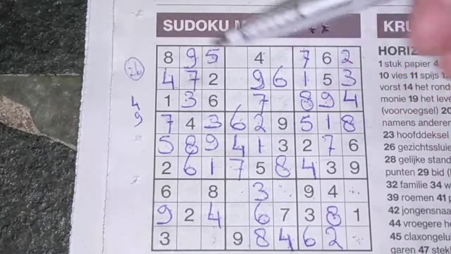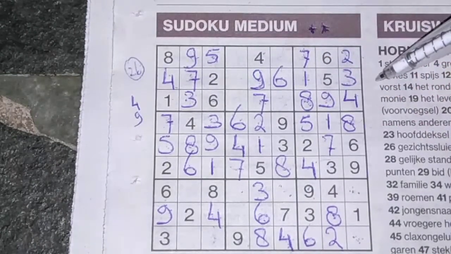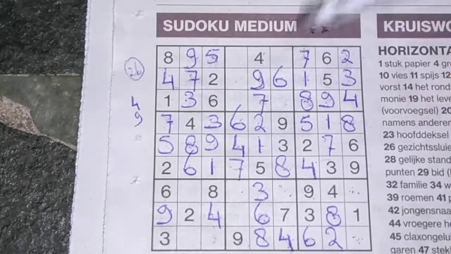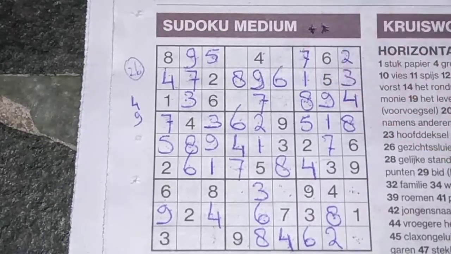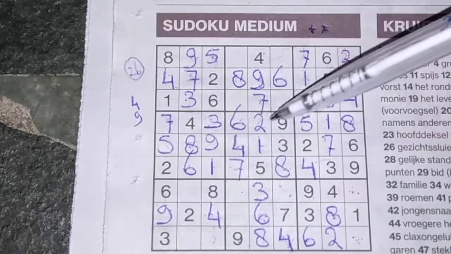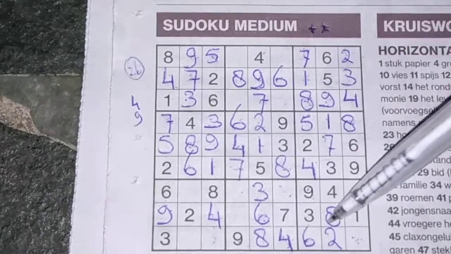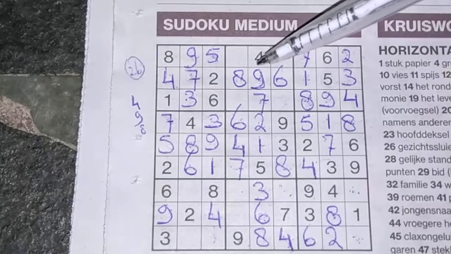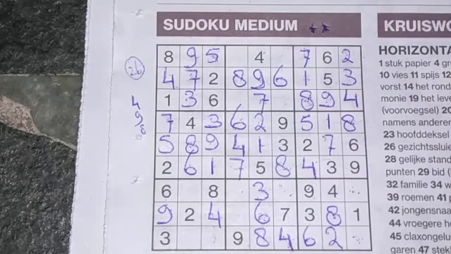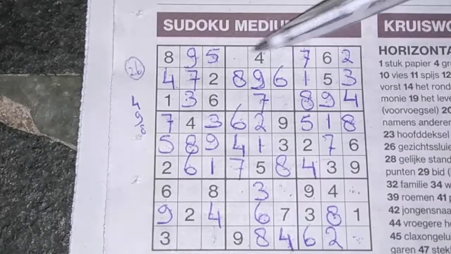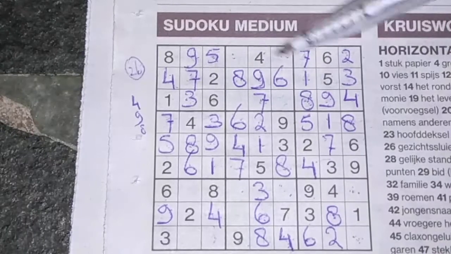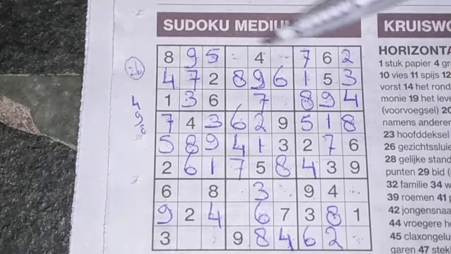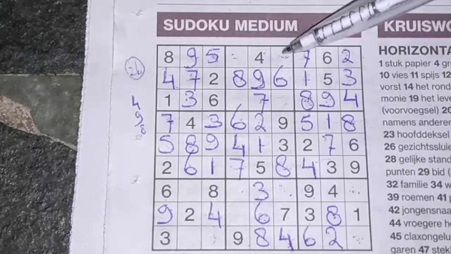8 in this row, 8 in that row. So in the row between, the only place for the 8 should be there. And all the 8's are used, I can see. Yes, alright. Then which number? How about the number in the 2 numbers in the first row? Those 2 numbers are the numbers 3 and 1.